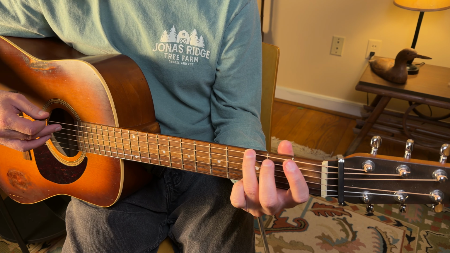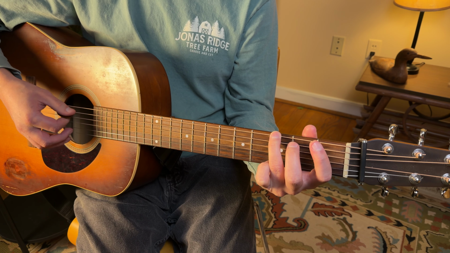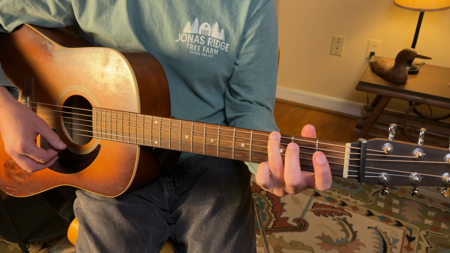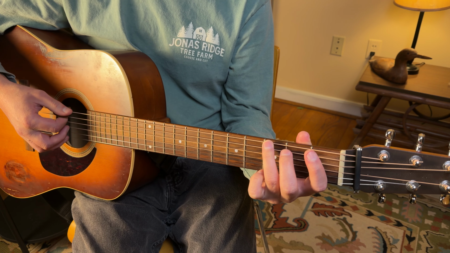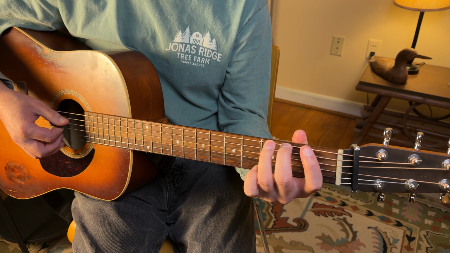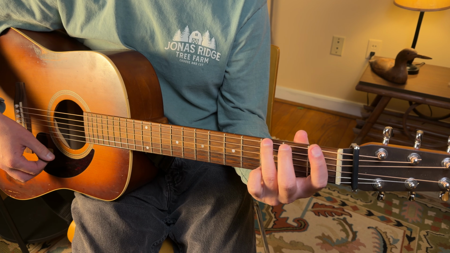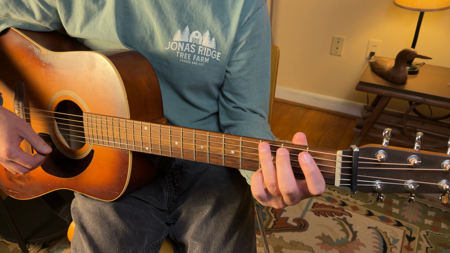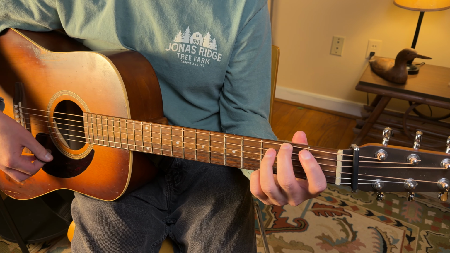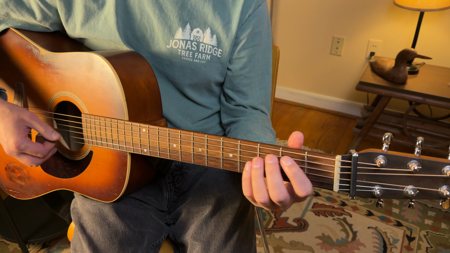You can, as long as you don't play the A string, so as in your chuck would be down past the A string, then you can play and just fret the notes of the bass and leave the rest of the guitar open. Doesn't quite sound as good, but it works just as well. So one more time.